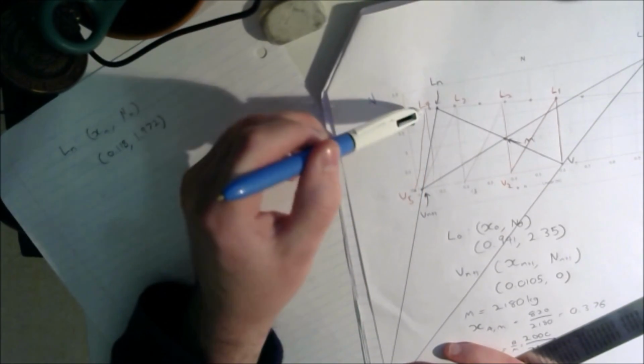Simply counting the number of stages, you can see that we've got 1, 2, 3, 4, 5, in this case 5 stages. So the answer to part E would simply be 5 ideal stages.